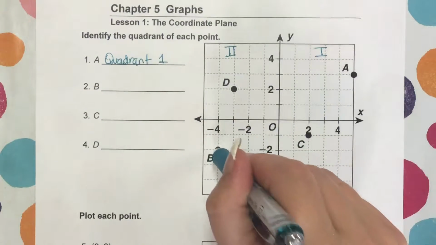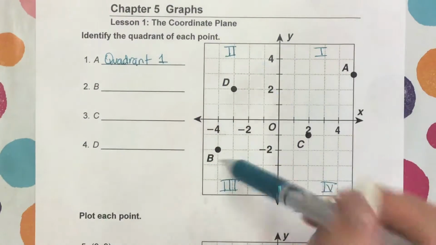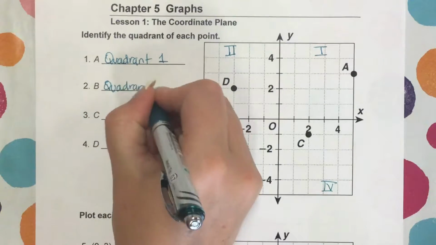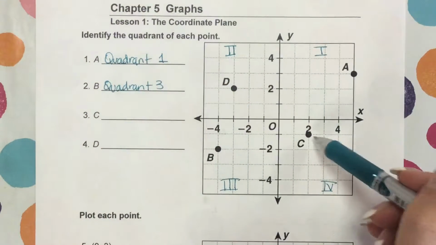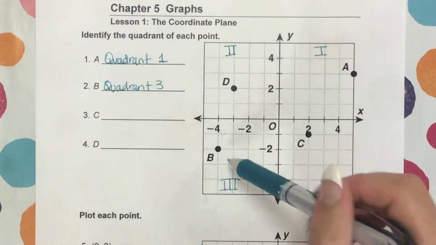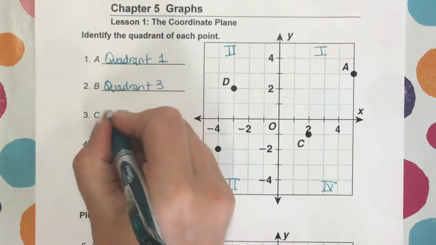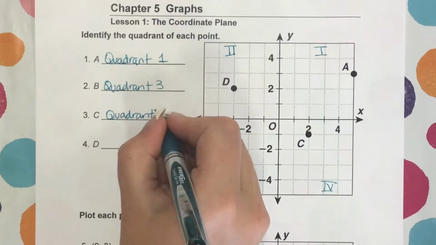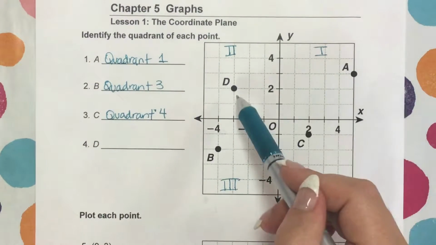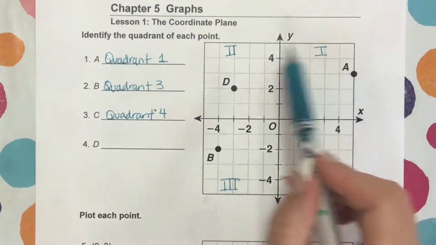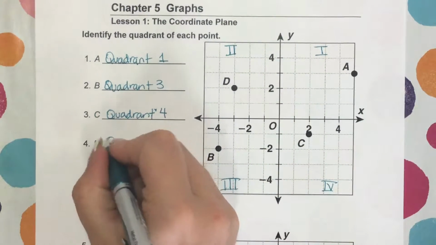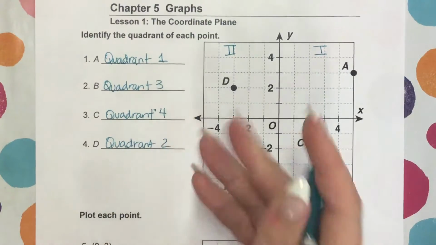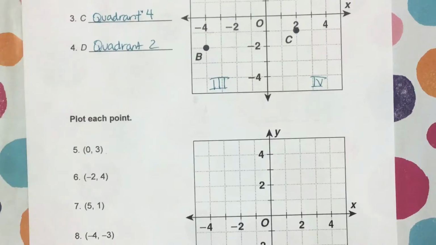B is right here, which would be in quadrant 1, 2, 3. C is right here, which is in quadrant 1, 2, 3, 4. And finally, D would be right here, which is in quadrant 1, 2. So if you got all of those right, great job. Let's move on to the next section.